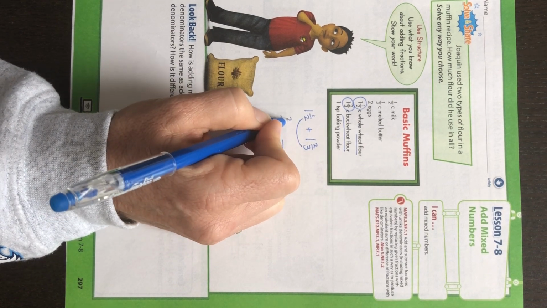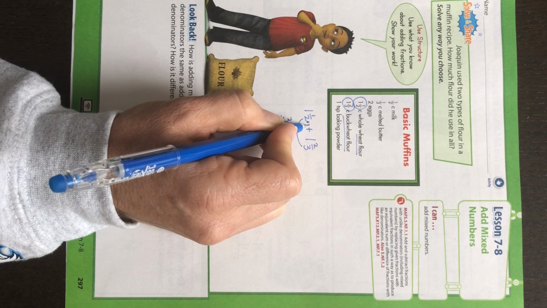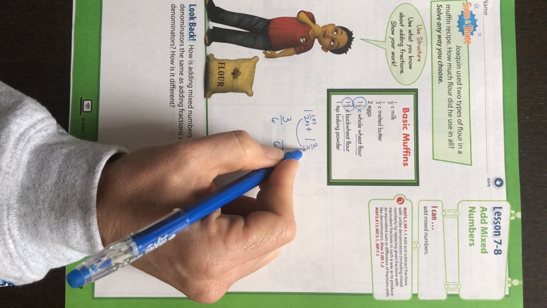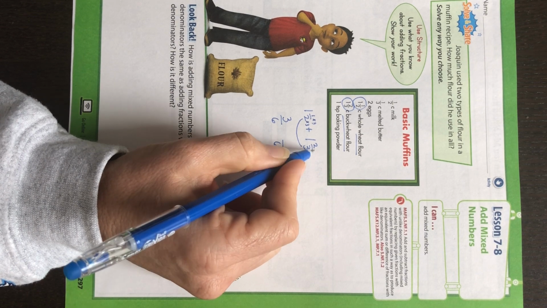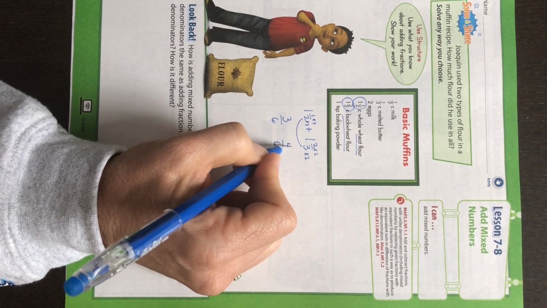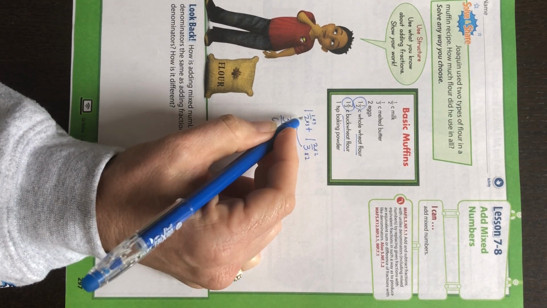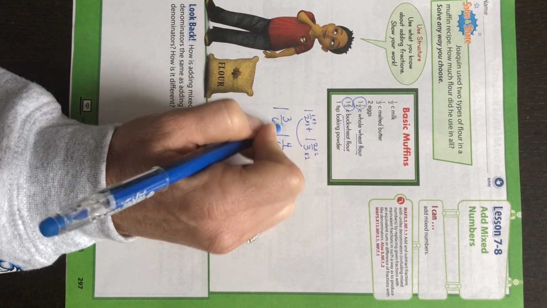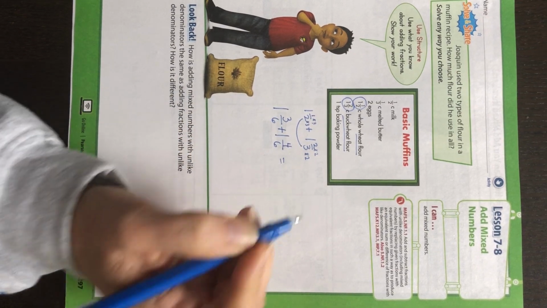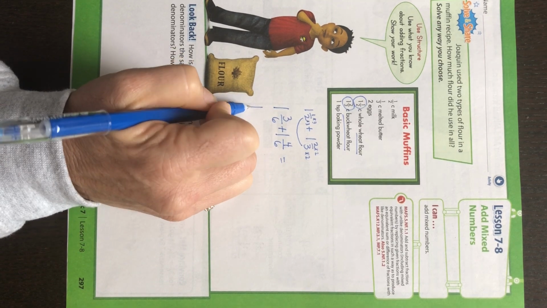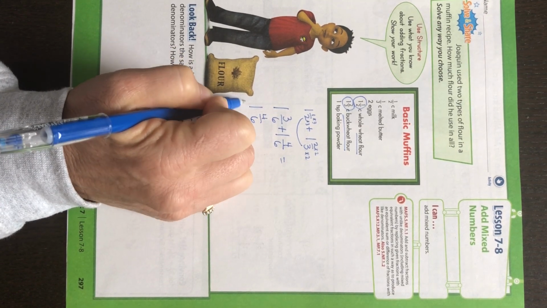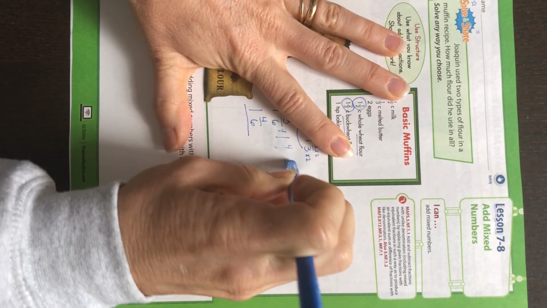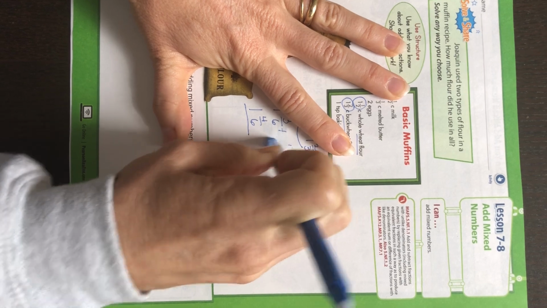1/2 is the same as 3/6 because we know that 2 times 3 is 6 and 1 times 3 is 3. 2/3, 3 times 2 is 6. 2 times 2 is 4. So our 1/2 becomes 3/6, our 2/3 becomes 4/6. We add our whole numbers back in there. I actually like to write it up and down so that you can see. You would add your fraction part, then add your whole number part.